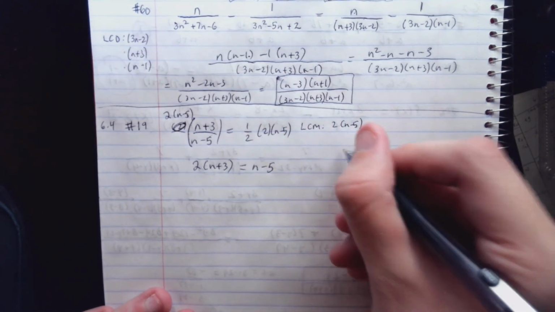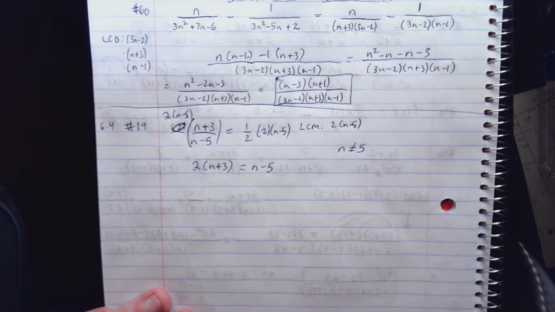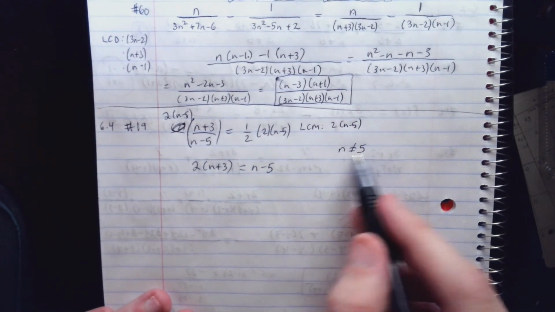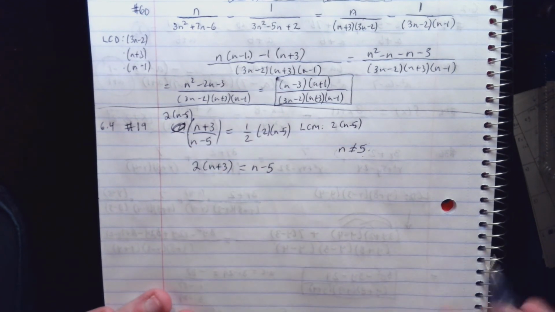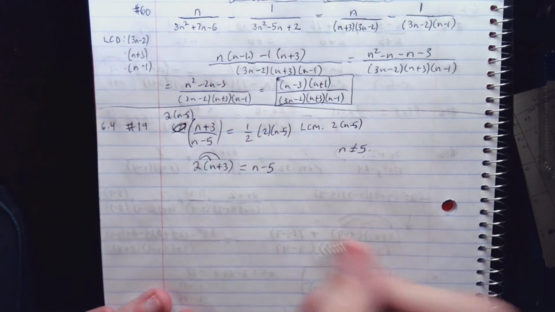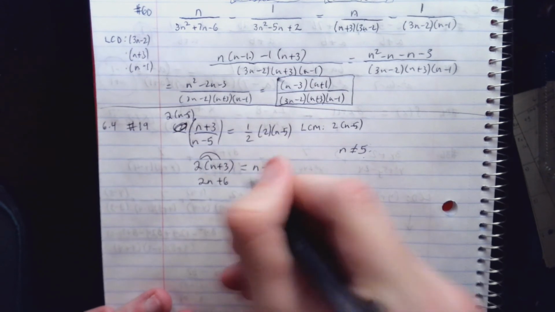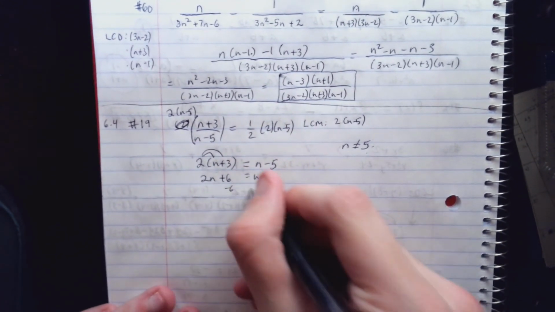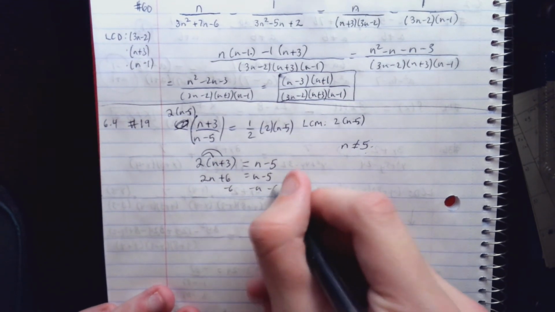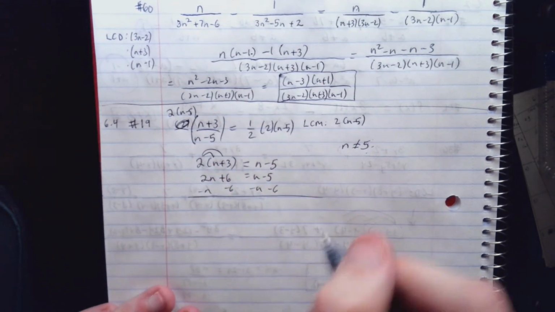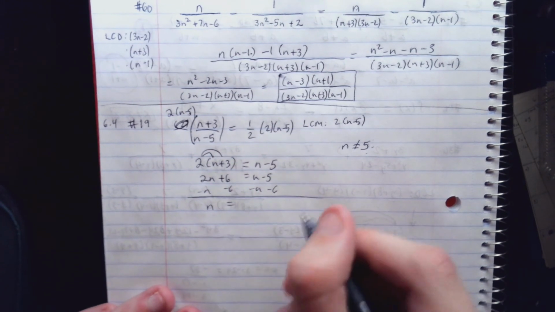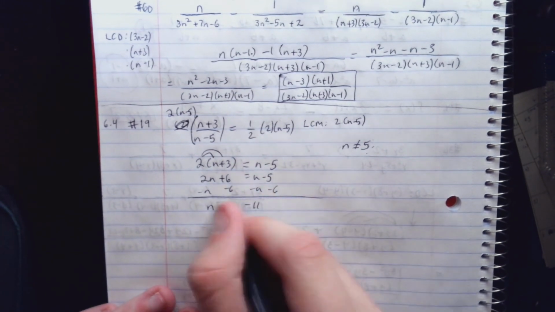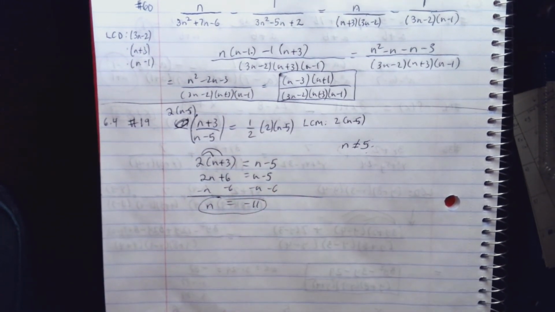We should also note that n cannot be equal to 5. So if we do get a solution that's 5, we can rule it out on the basis that it's not in the domain of our function. But anyway, let's move on. We get 2n plus 6 equals n minus 5. We subtract 6, and subtract n. We end up getting n is equal to minus 11. And that's our only answer, and that is correct.